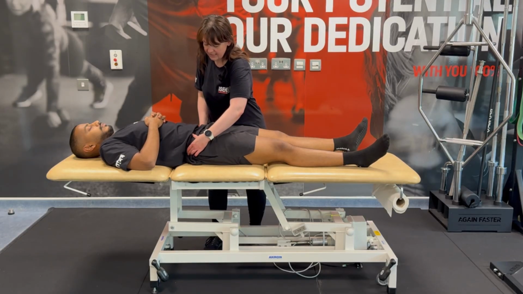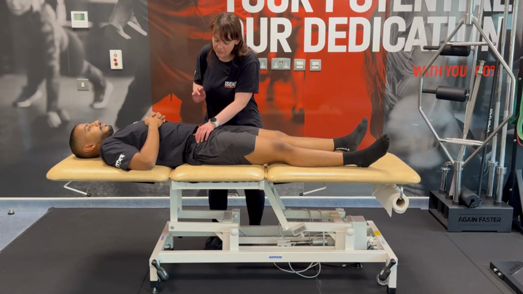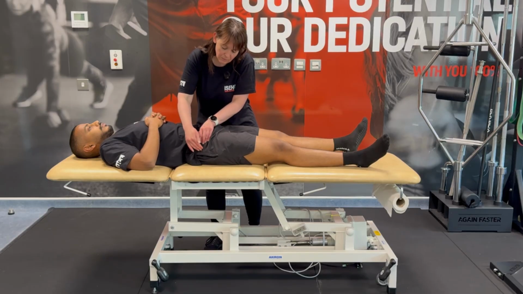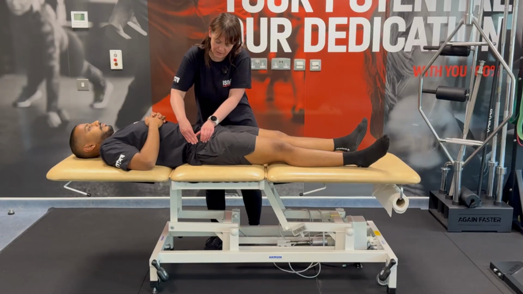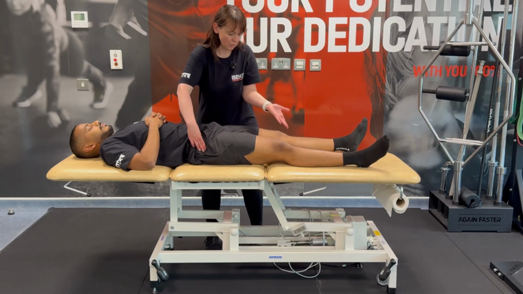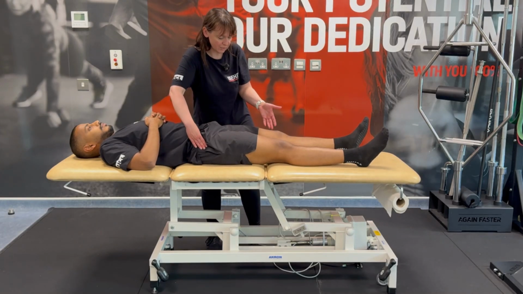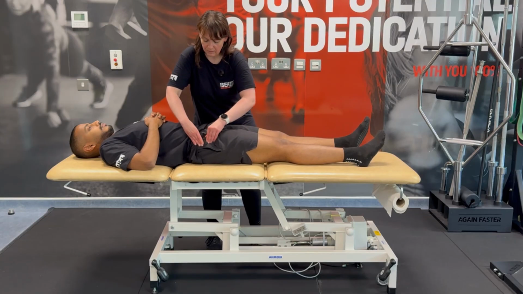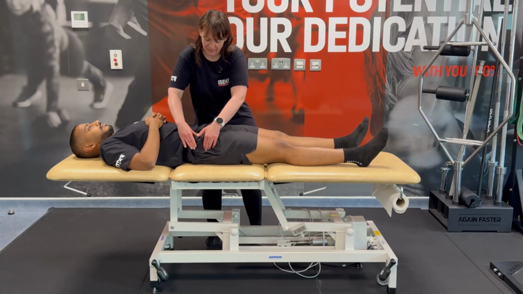Once we are back at our ASIS, from the lateral side, we can palpate our greater trochanter. The greater trochanter is generally relatively difficult to palpate, so we will ask our patient to do a sort of wiggling movement, internal-external rotation, when we feel the moving bony prominence.